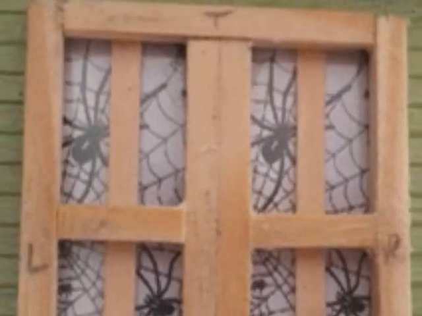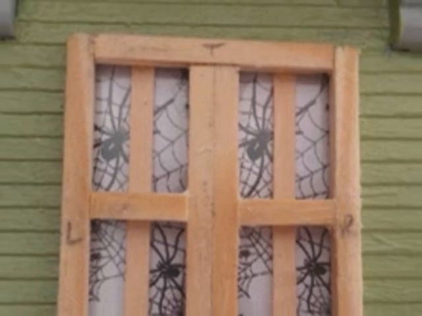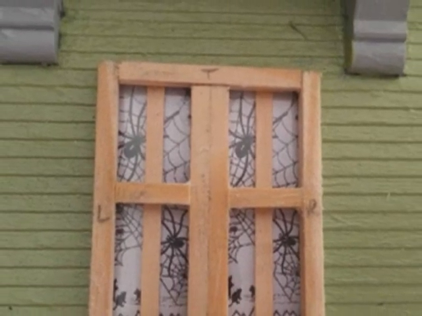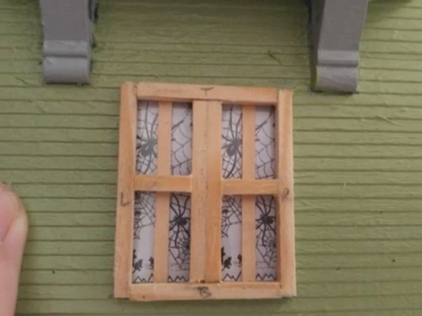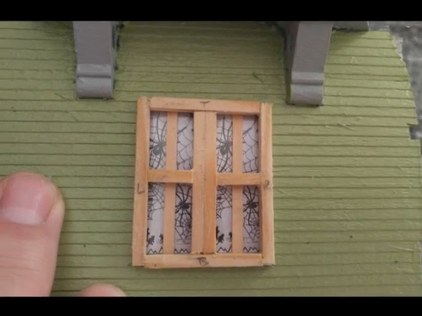I next started working on the left window under the balcony, and as it pans out, you'll see that I used an olive color for the actual wood, which I think is more representative of what the Munster Mansion looked like. And the curtains, I used these spiderweb curtains in the background, which I thought was a really nice touch to this. Pretty cool, I think.